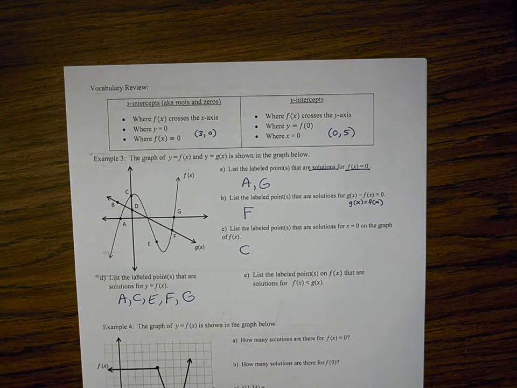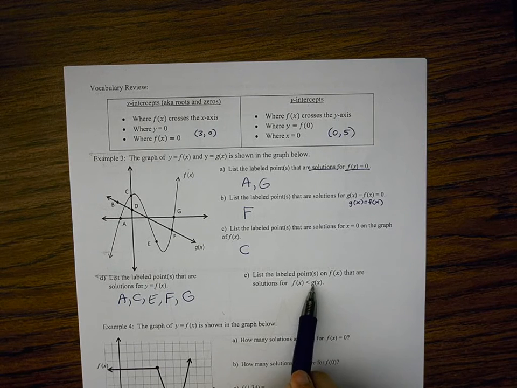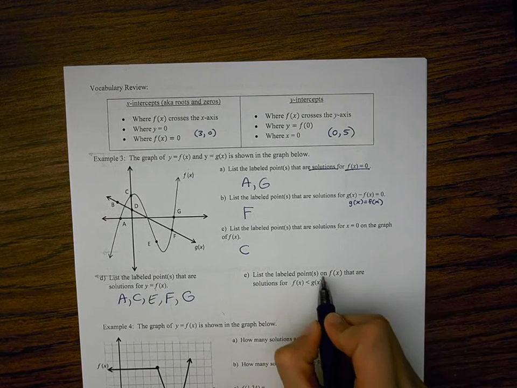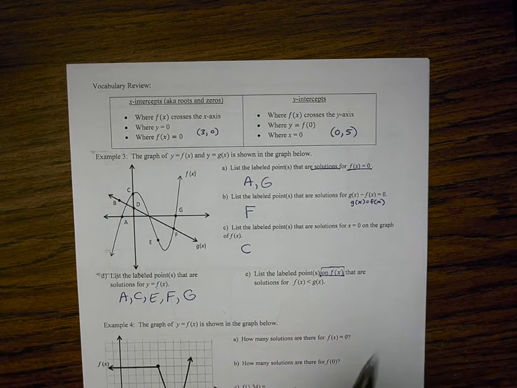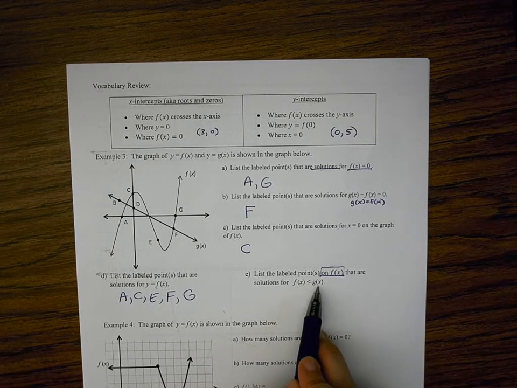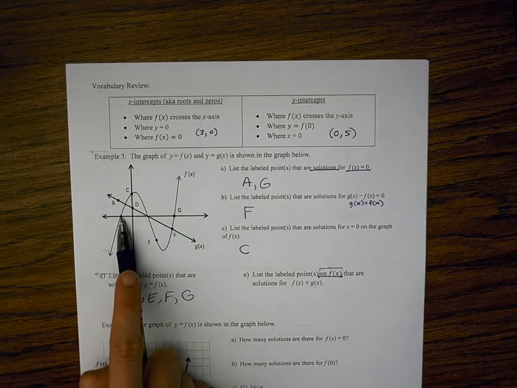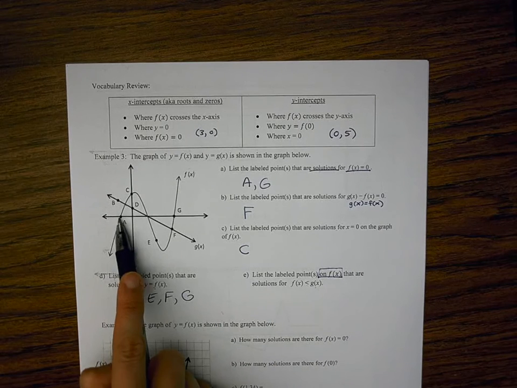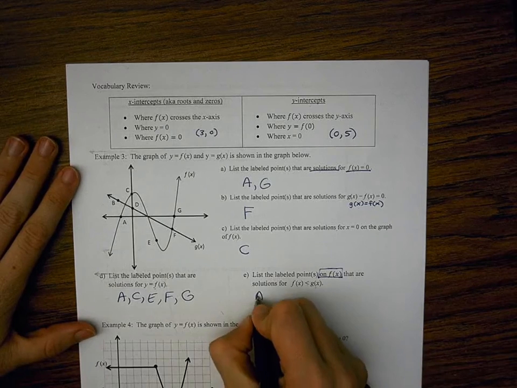Okay, and last one for this example, list the labeled points on f of x that are solutions for f of x being less than g of x. In inequalities, we talked about what that meant, right? f of x is below g of x. So we're listing the labeled points on f of x, only the ones that are on f of x, where f of x is below g of x. Let's take a look at one of our first points here. A is on f of x. Is this A below g of x? Well, this g of x is here, and so yes, it is. A is one of our points.